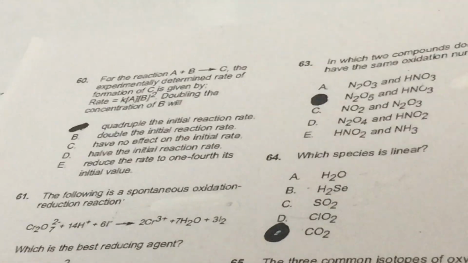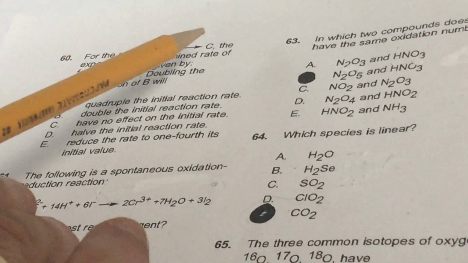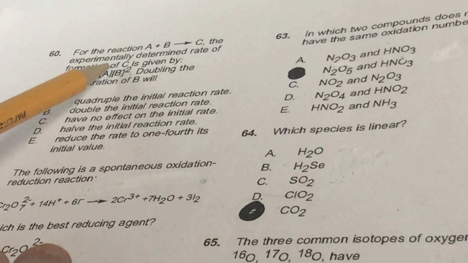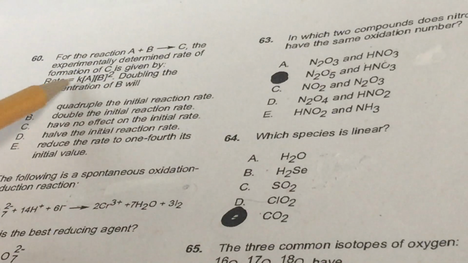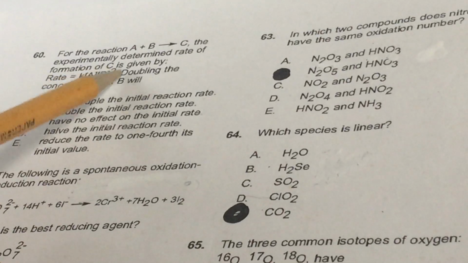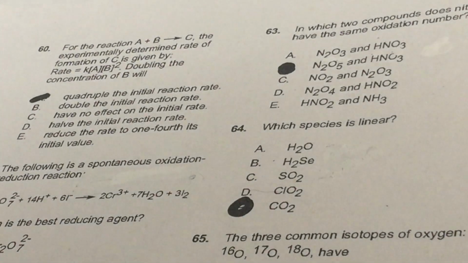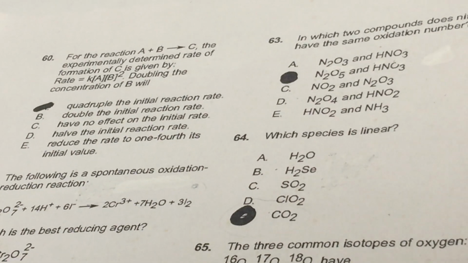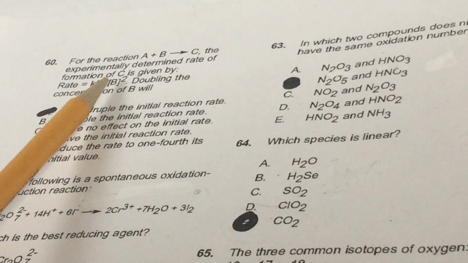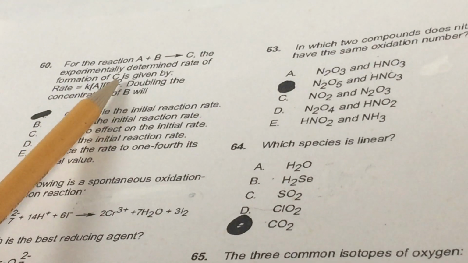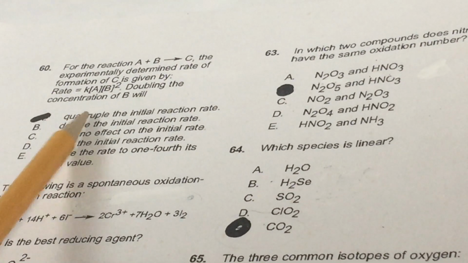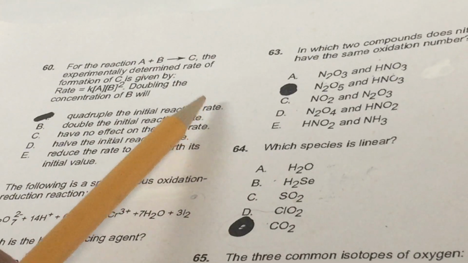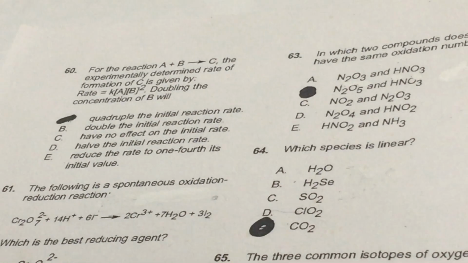Next question. I say to you, for the reaction A plus B goes to C, the experimentally determined rate law for the formation of C is given by rate equals K[A][B] squared. Now, doubling the concentration of B does what to the rate? First of all, this is a third order reaction. A little trick is go to B and put in the number 2 and then square it. And that would simply quadruple the initial rate. Easy enough.